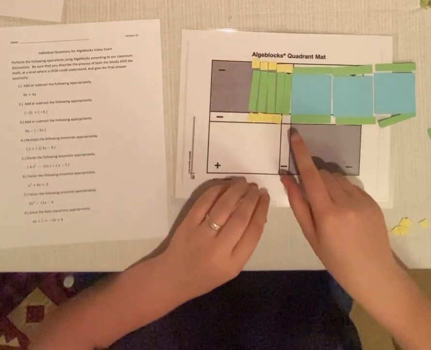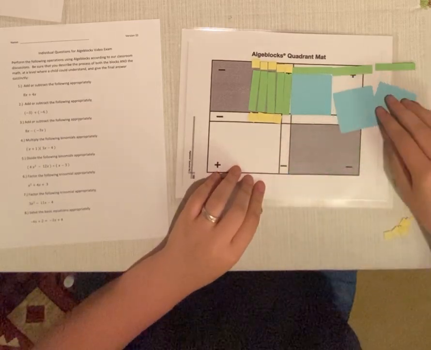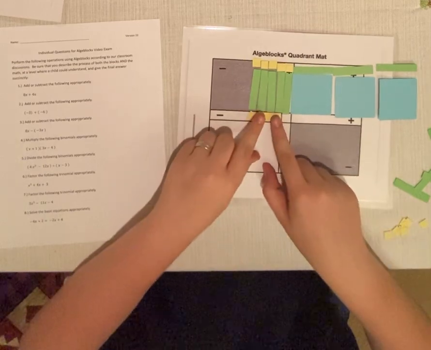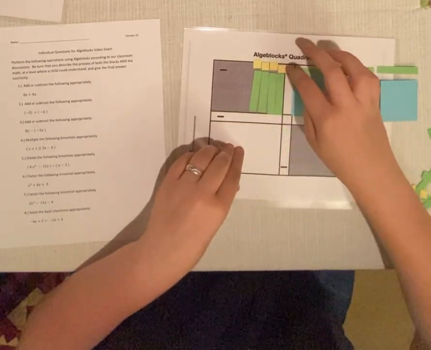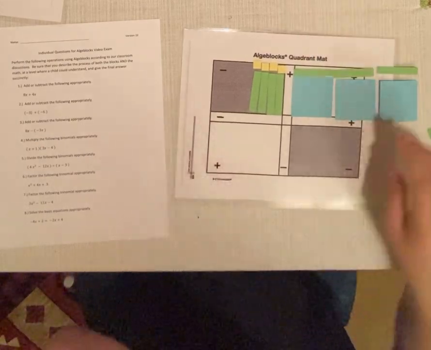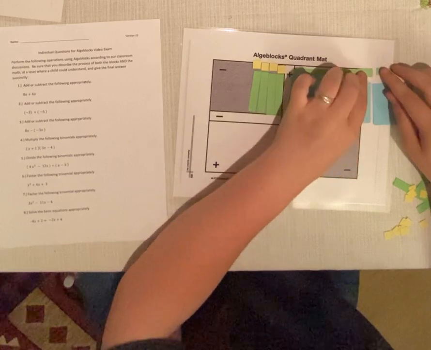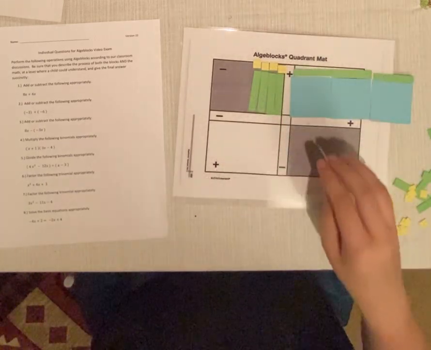Alright, so the next step, I'm just going to take away the tiles that represented our problem so we don't get confused. Take those away. So everything on the factor track. So we can look at our answer and see it clearly. Okay, and you can tell that it's correct because it's making a nice pretty rectangle and there's no gaps in it when you put it together.